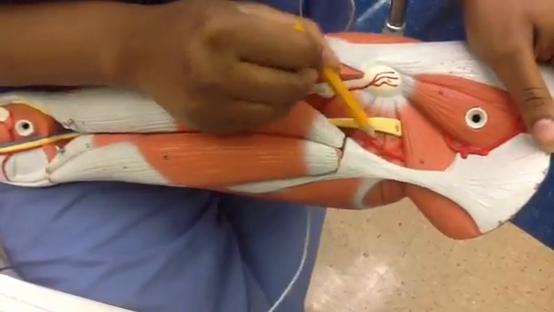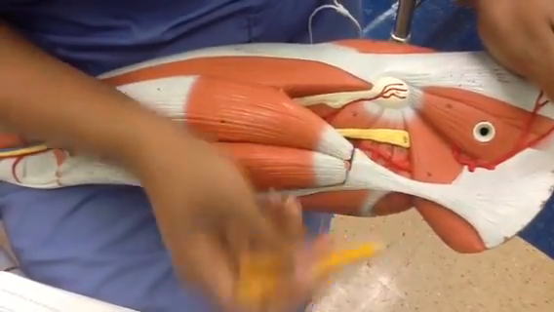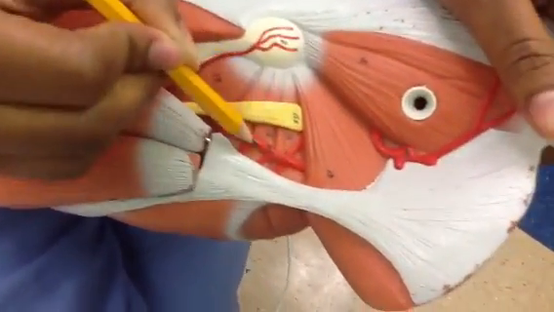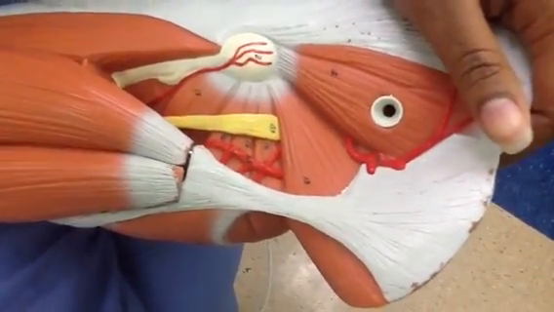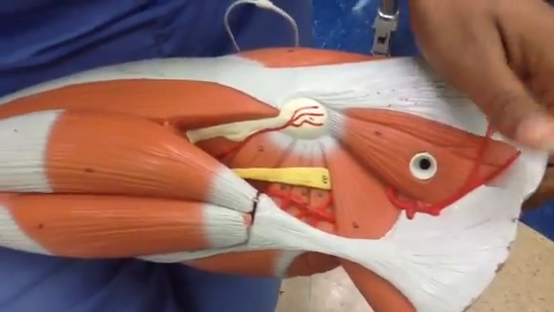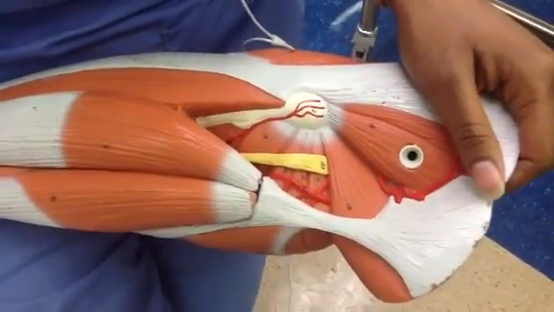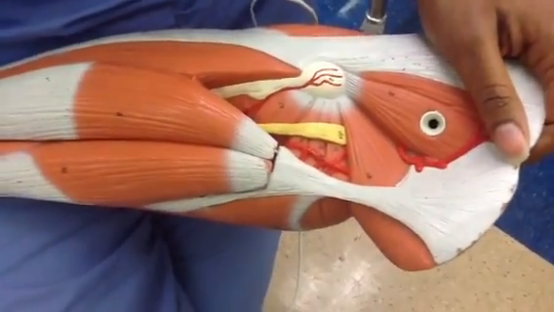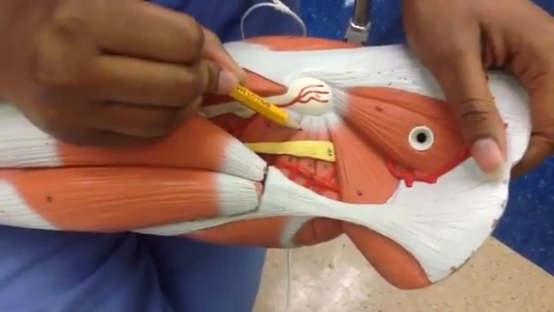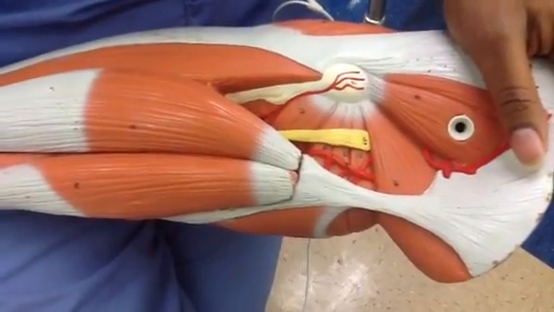But let's go to obturator internus. It's in between the superior and inferior gemelli. So this 15 guy right here is the obturator internus. Its proximal attachment is the obturator membrane and surrounding bones, and its action is also to laterally rotate and extend the thigh. Then you have the inferior gemellus. Its main action is to laterally rotate as well.